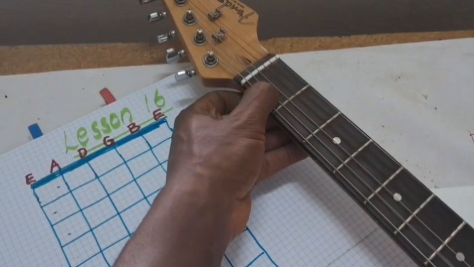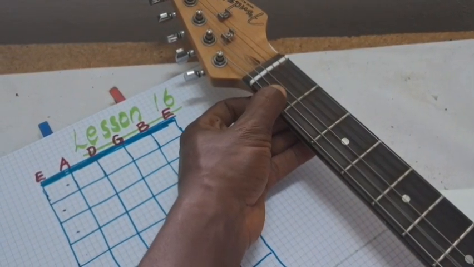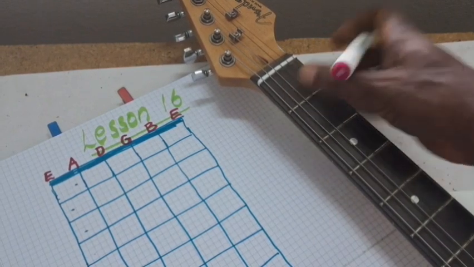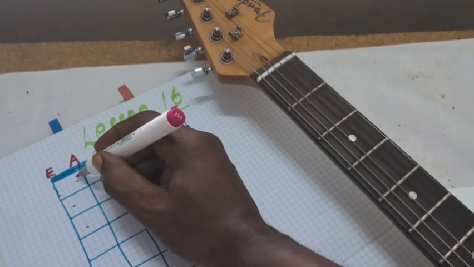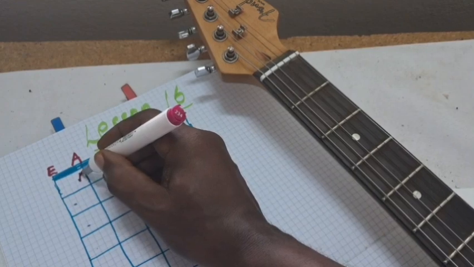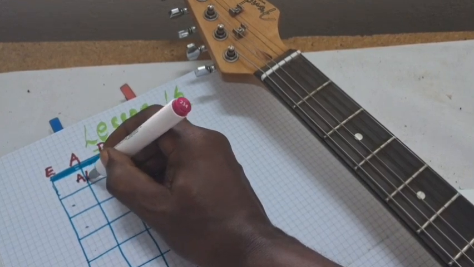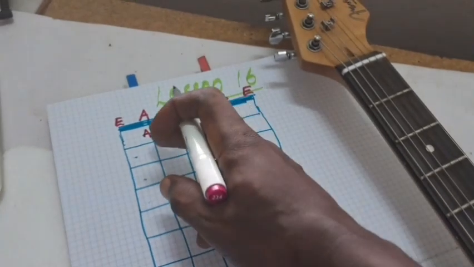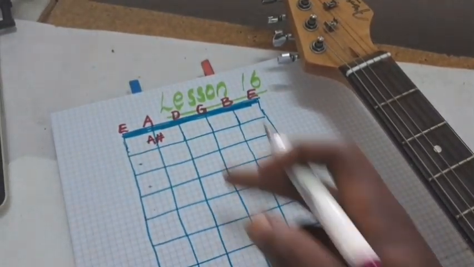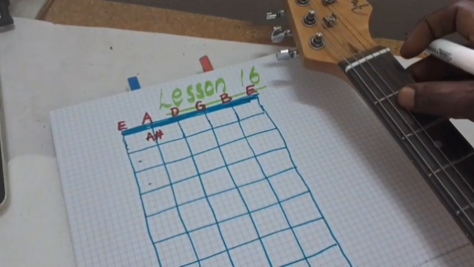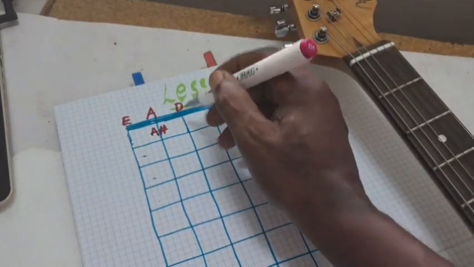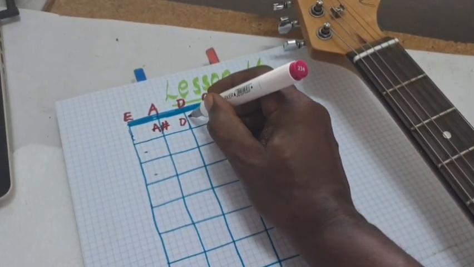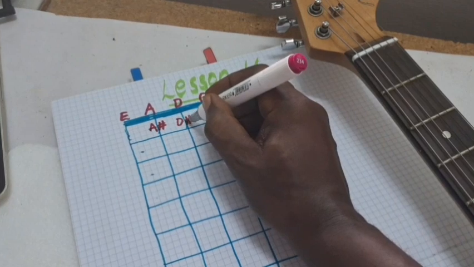once you touch here now, it becomes A sharp. This is D when it is not touched. But once it is touched, it becomes D sharp.